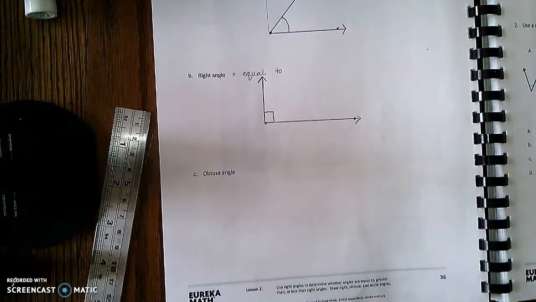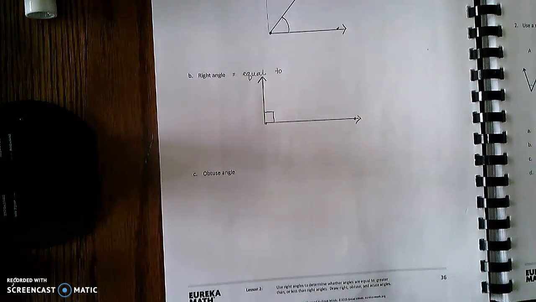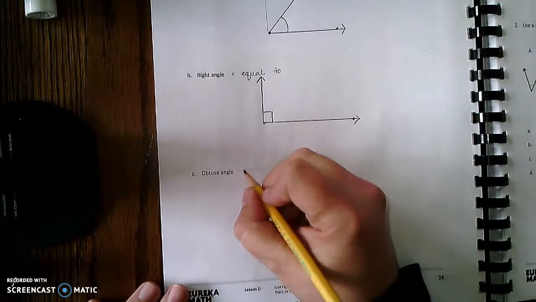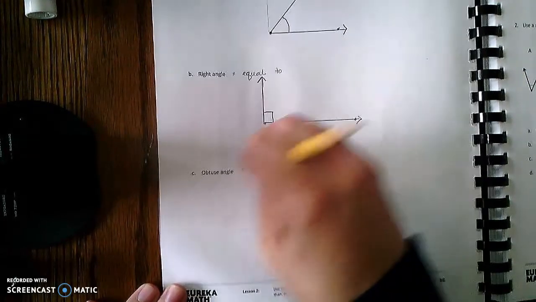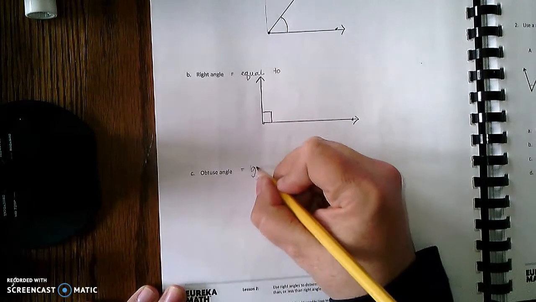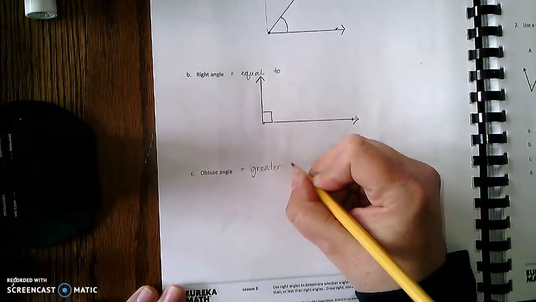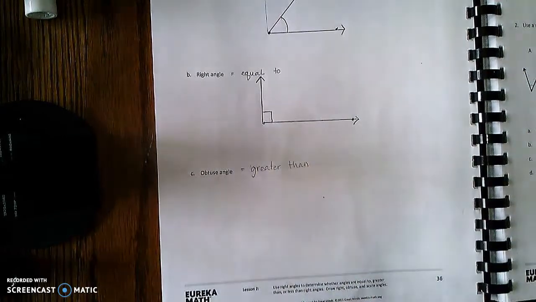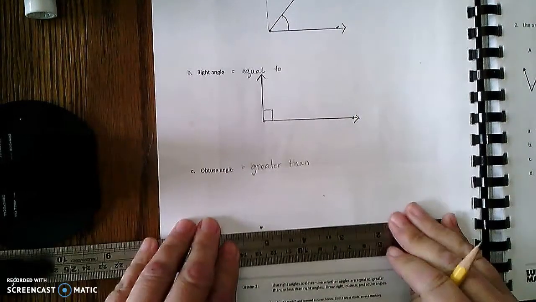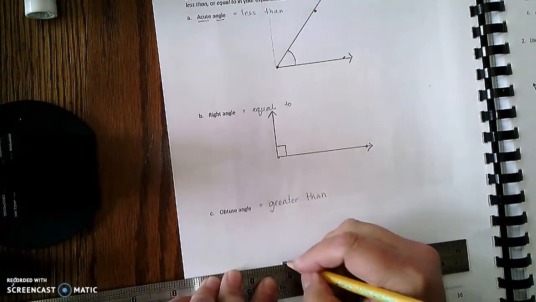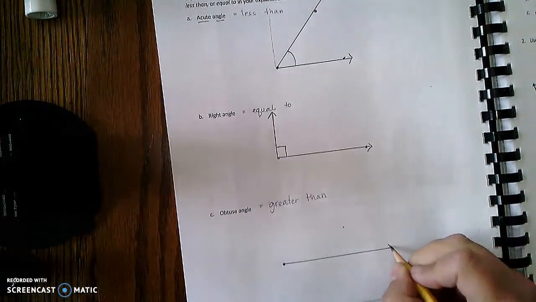An obtuse angle is an angle that is larger than or greater than, I'll use the words that they want me to, greater than a right angle. So I'm going to make my ray by putting a point with my straight edge, drawing a ray.